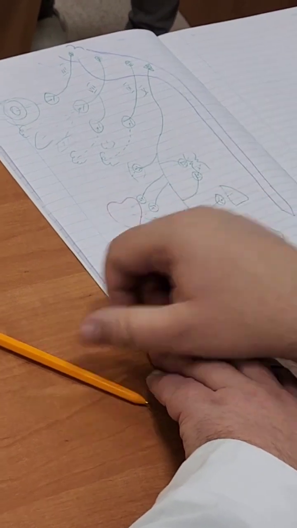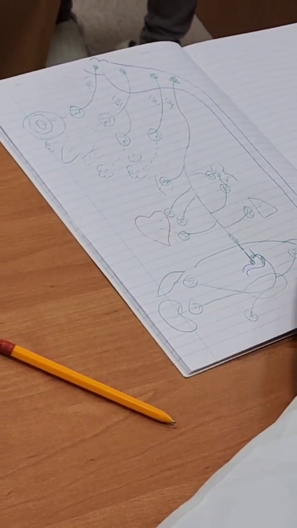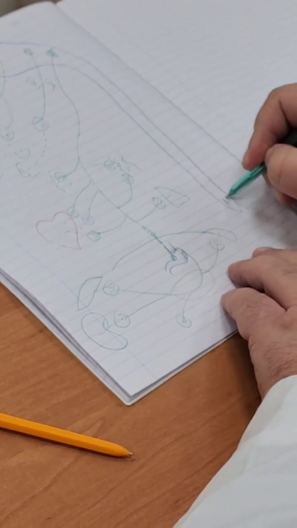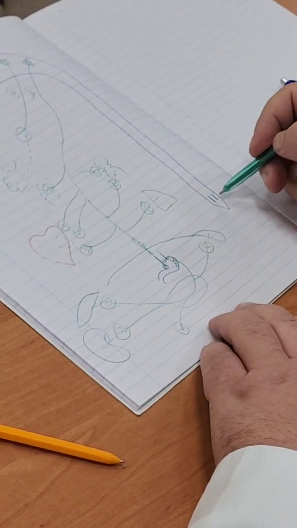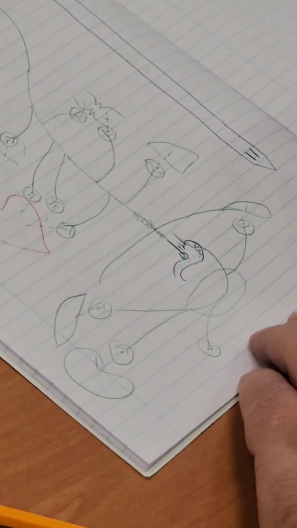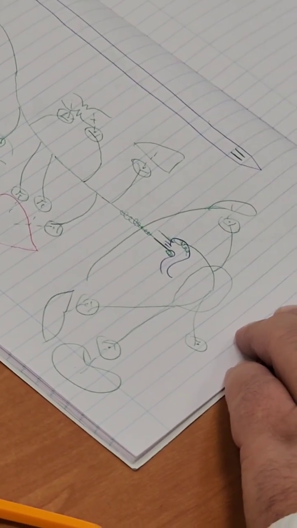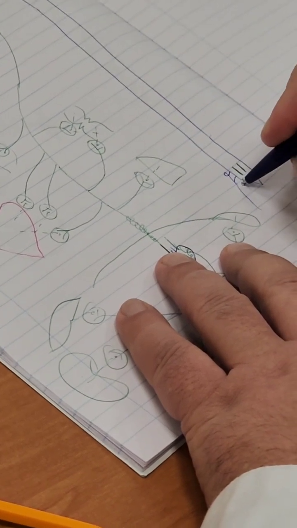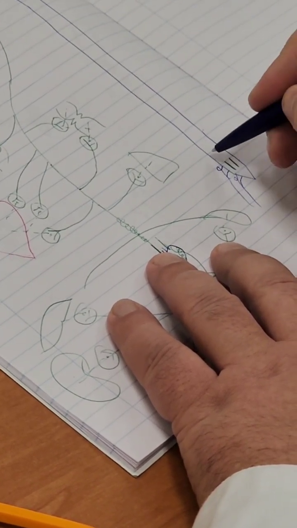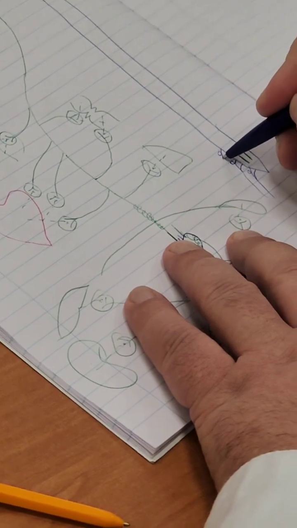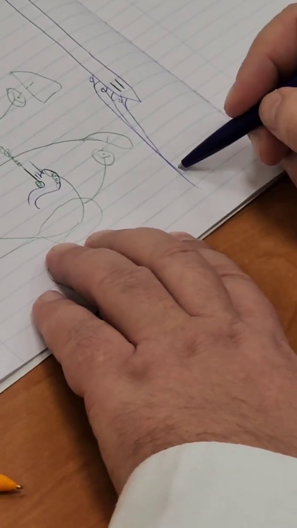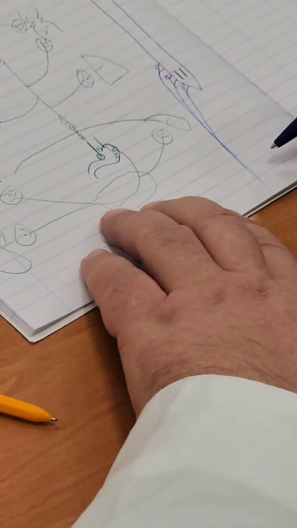Then the next parasympathetic nucleus we have is in the sacral department. Here we have the nucleus parasympathicus sacralis, and from this nucleus come the sacral nerves. If you remember, sacral nerves make the sacral plexus, and the largest nerve of the sacral plexus is the sciatic nerve.